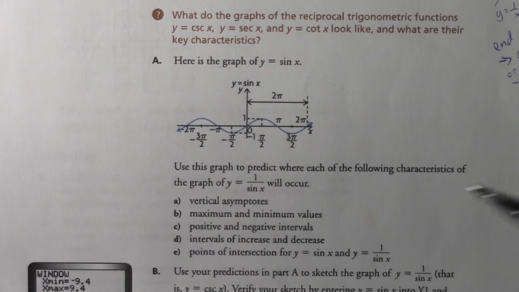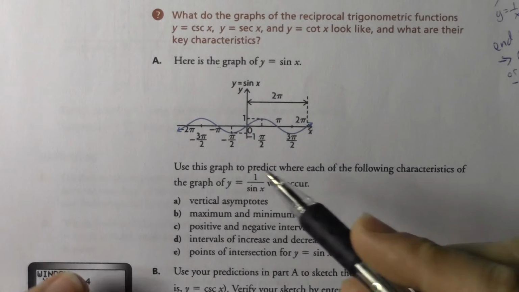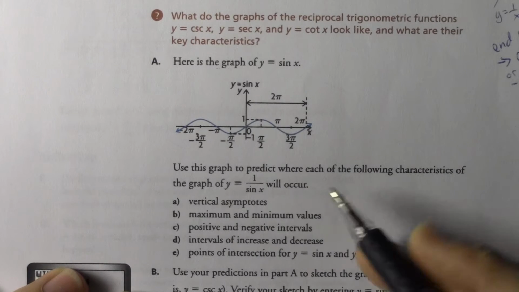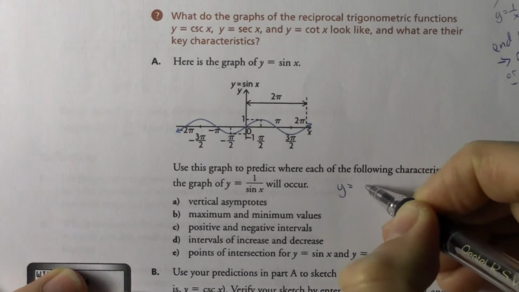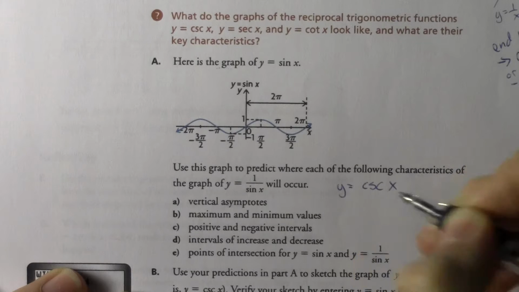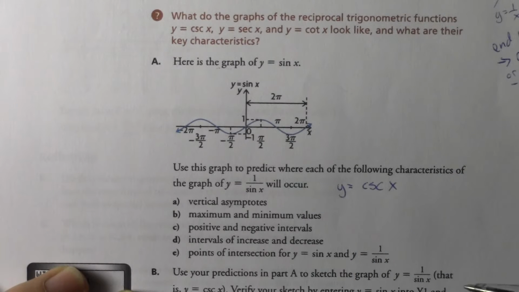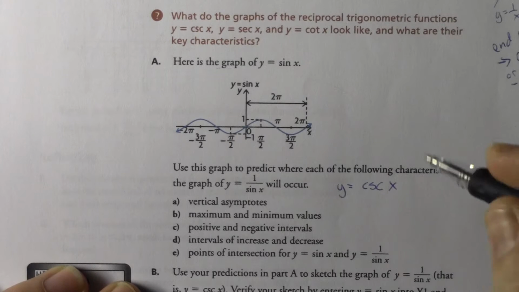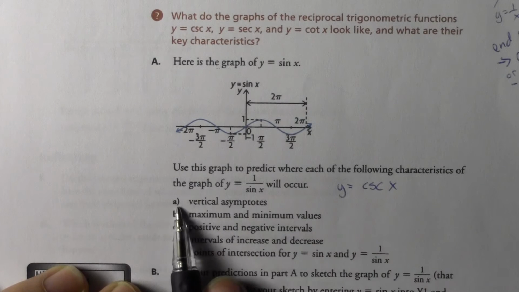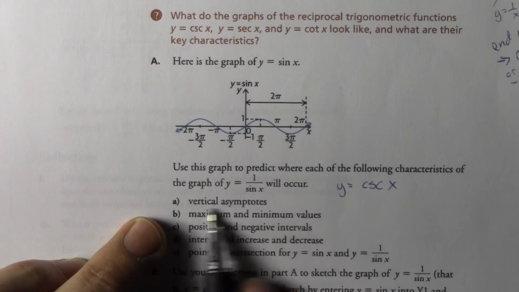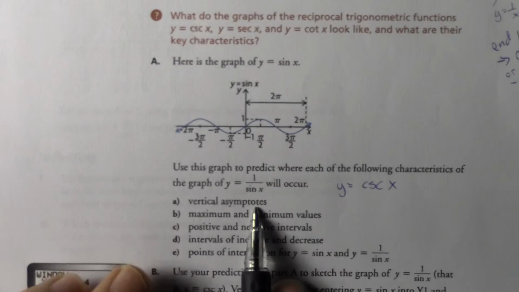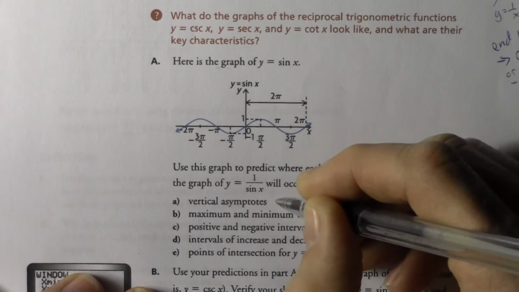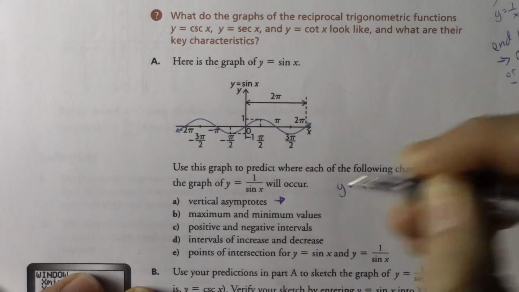It says use this graph to predict where each of the following characteristics of the graph of 1 over sine x will occur. Of course we know 1 over sine x is actually just cosecant x. Everybody knows that, right? I don't have to review that. Okay, good. So vertical asymptotes are going to occur where? Where are these going to occur on this graph?